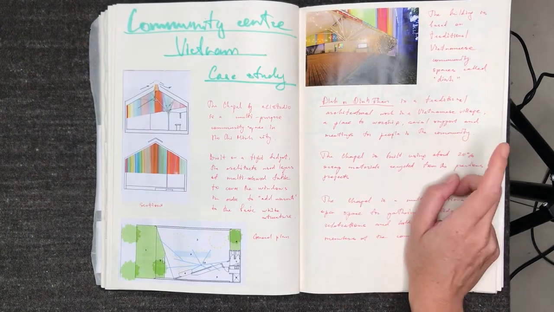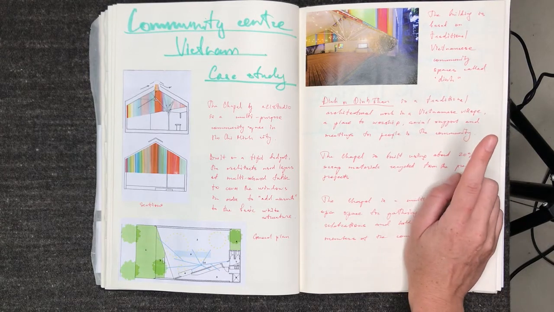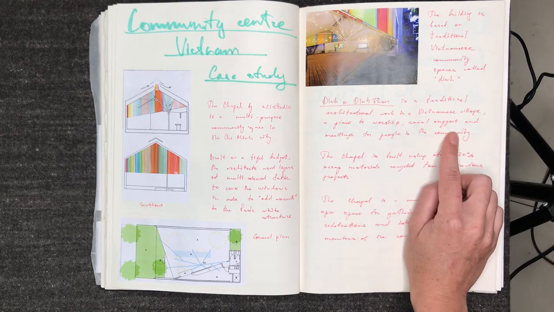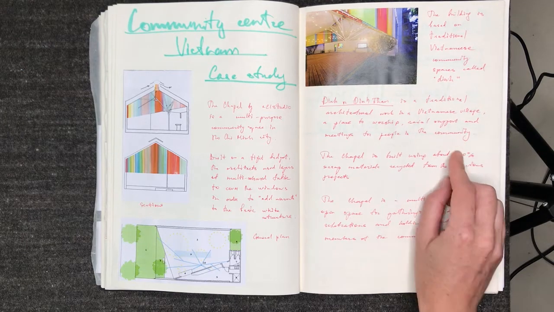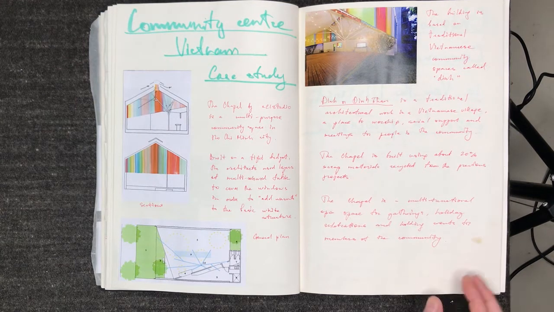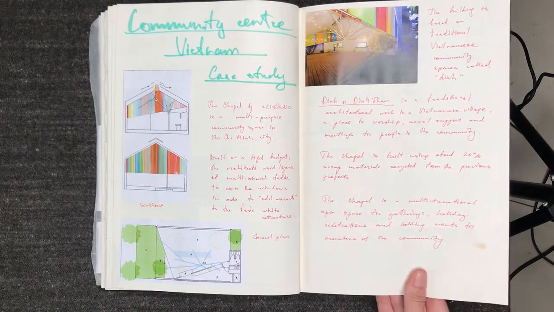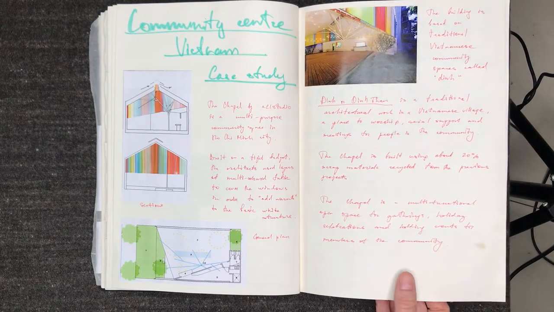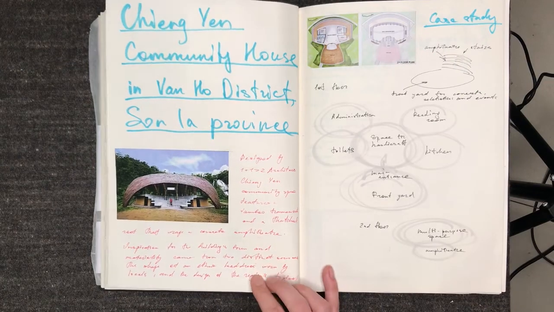And here I found out about Dinh or Dinh Thanh community spaces that actually exist in Vietnam for centuries, and their original purpose was for people in the community to come and relax. Then they added a different purpose, which was worshipping and solving problems within community, social support, meetings. So some historical precedent I will explore later.